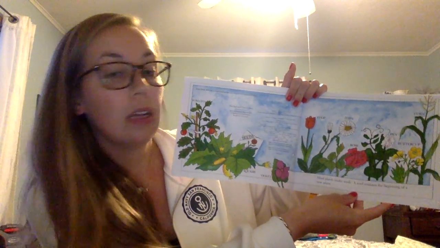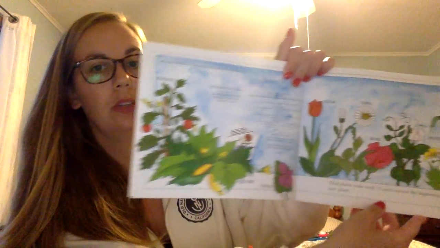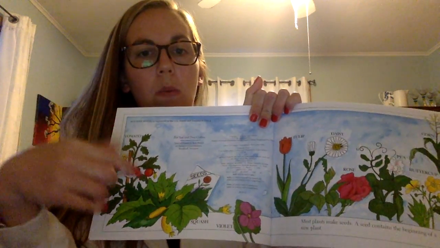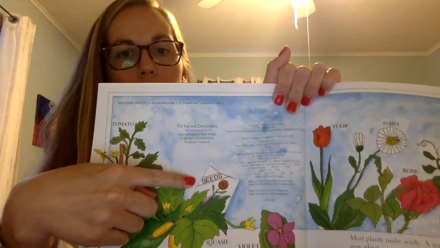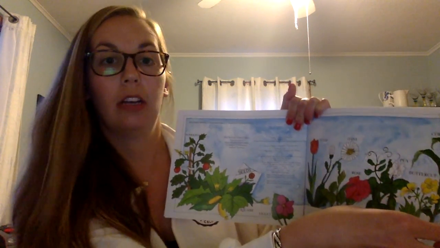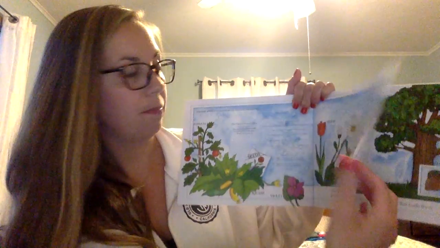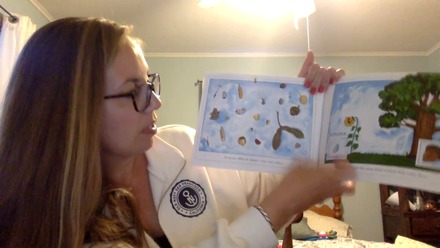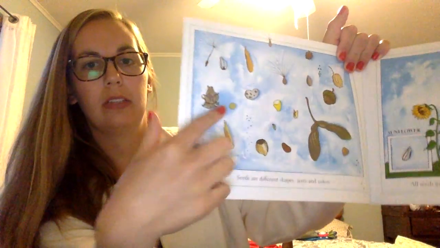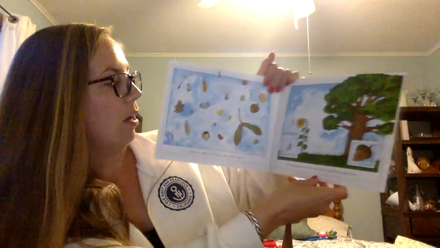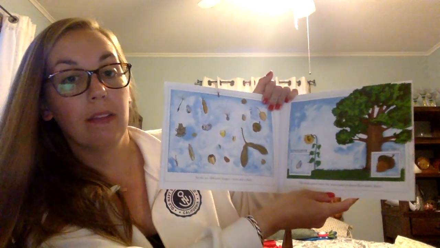Most plants make seeds. A seed contains the beginning of a plant. So there's all of our plants, and a lot of the seeds that we are used to come in packets. But this will show you how a plant can grow from a seed that's already outside. So seeds are different shapes, sizes, and colors, like we see here. And all seeds grow into the same kind of plant that made them.